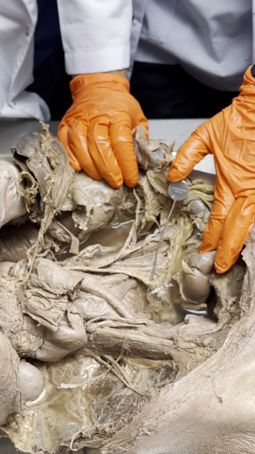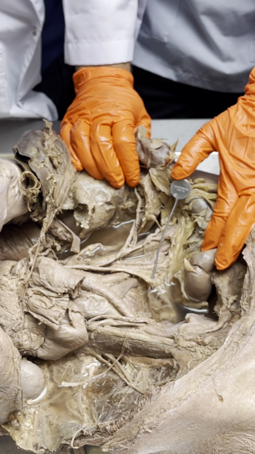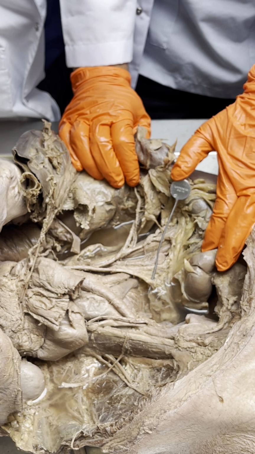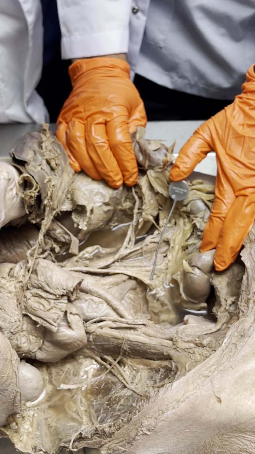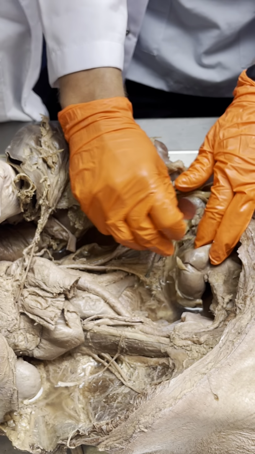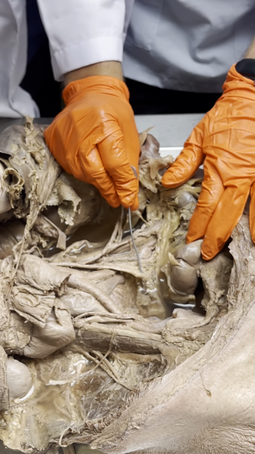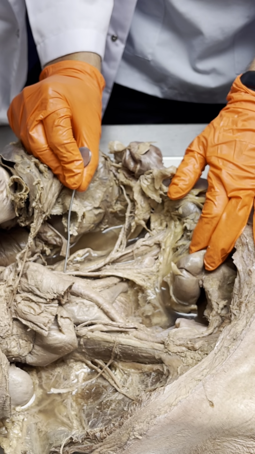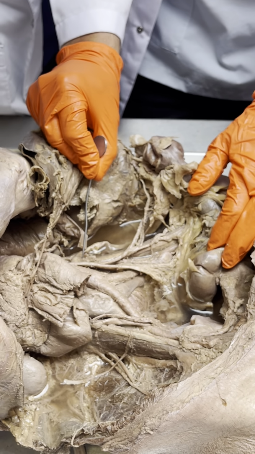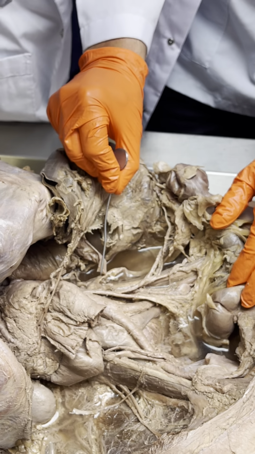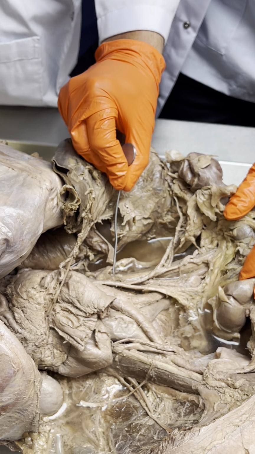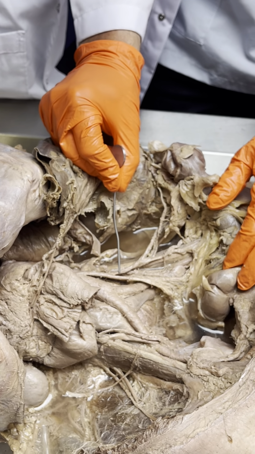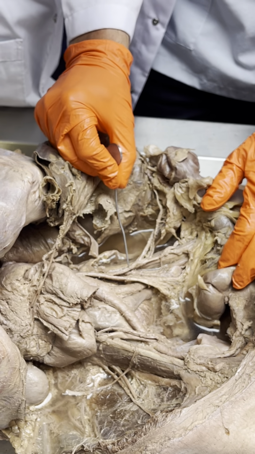This is rectal. What do you think? Rectal, but now it's anorectal. Yes, superior anorectal artery. This one, superior anorectal artery. So this is once again inferior mesenteric artery, ascending branch of the left colic artery.